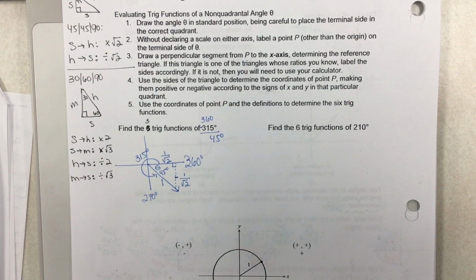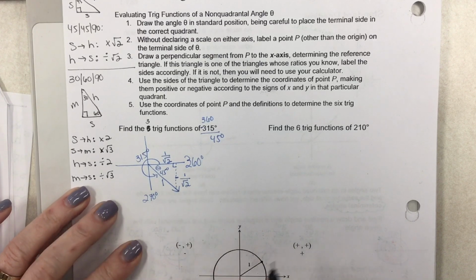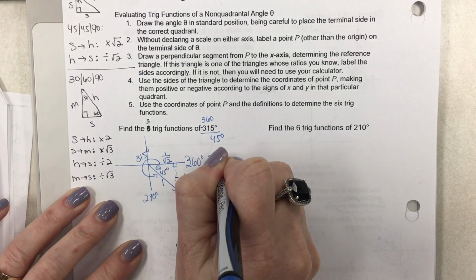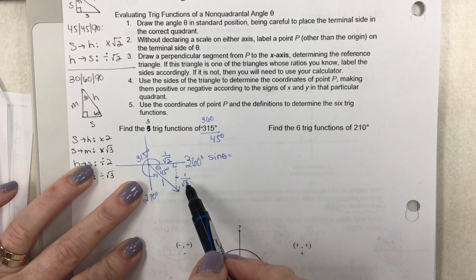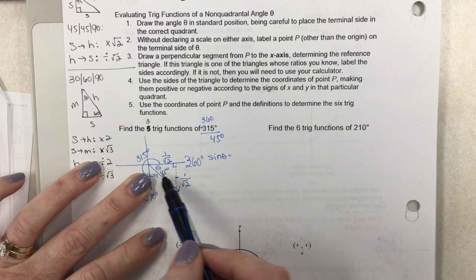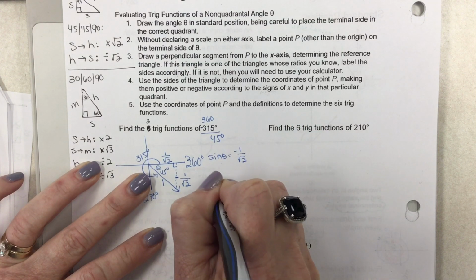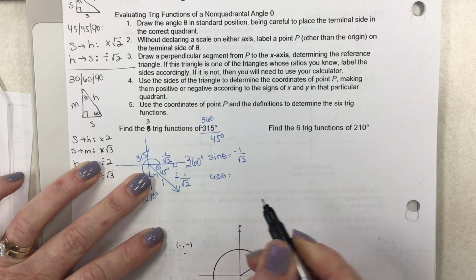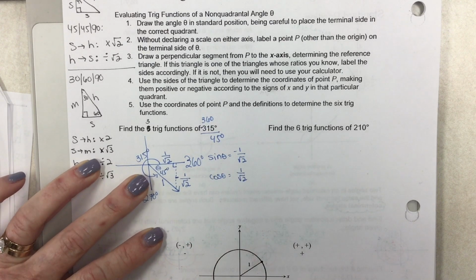All right, so there I have my lengths. For sine of theta, which is 315, it's opposite. So my central angle is always what's in the middle, is negative 1 over square root of 2. Cosine of theta is adjacent, 1 over square root of 2.